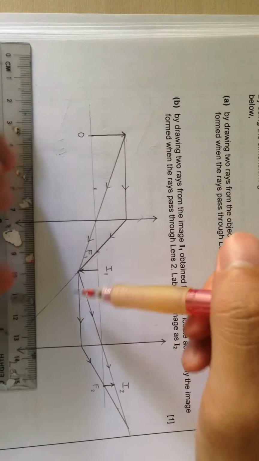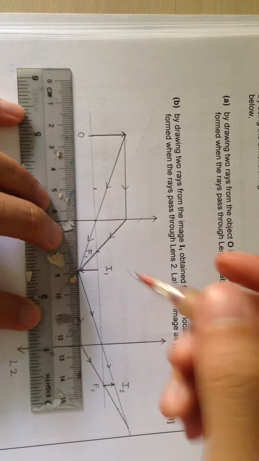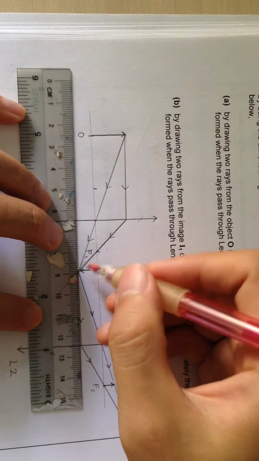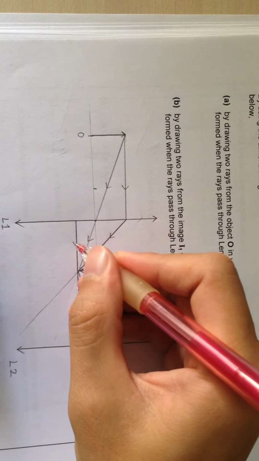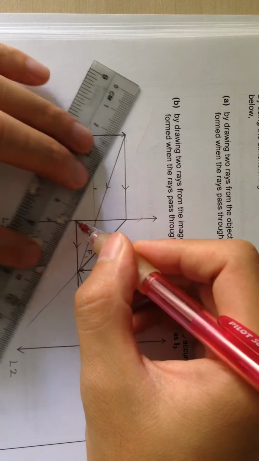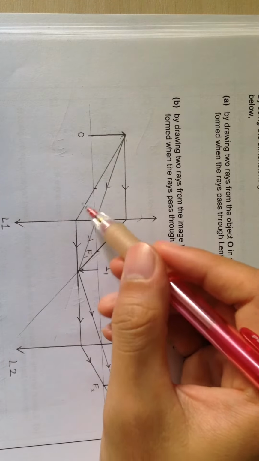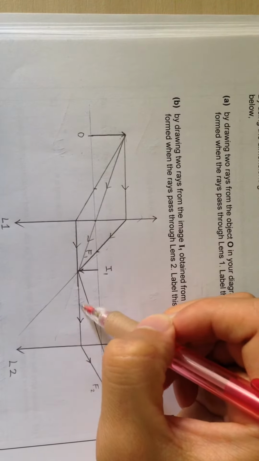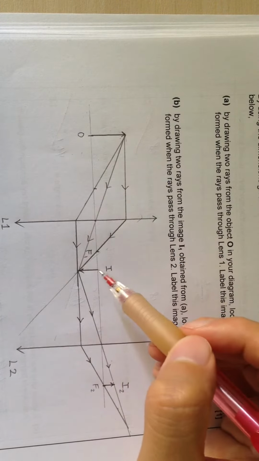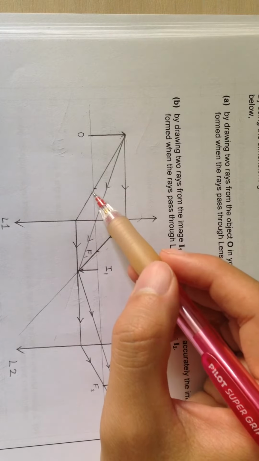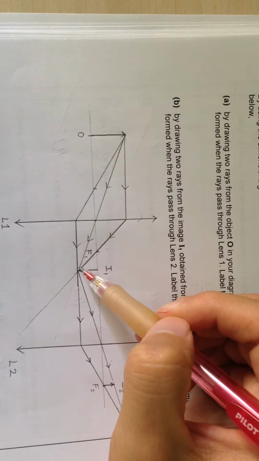So if now I trace back this light ray, light will always go in a straight line if there's no external influence. So this light ray is going to come from here. Then you may ask, where does this one come from? Of course, this one is going to come from your tip. Because it is horizontal, it must cut here. So actually this ray comes from the object. Just that when I am trying to locate my first image, this light ray is not that important. Or I would say that I can use this light ray and this light ray to form this image.